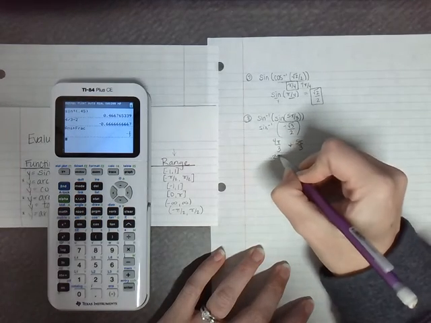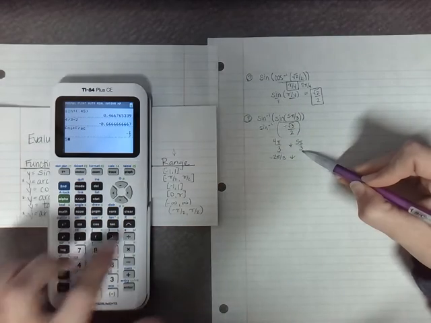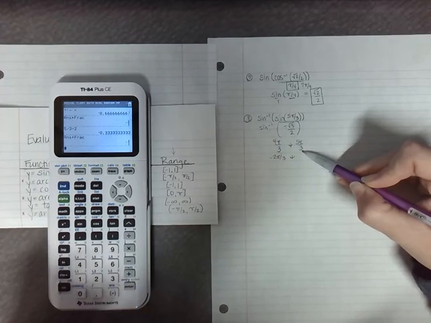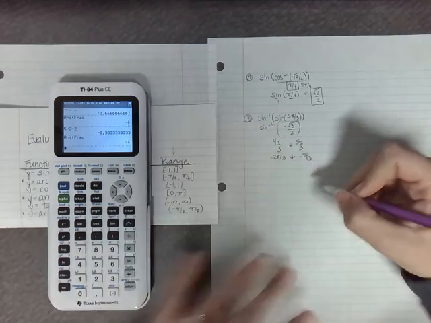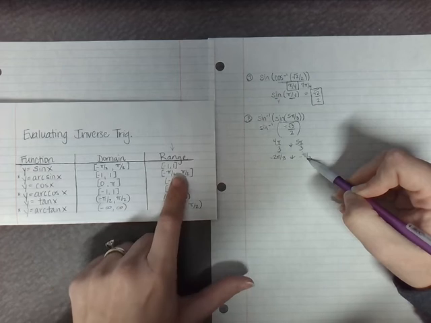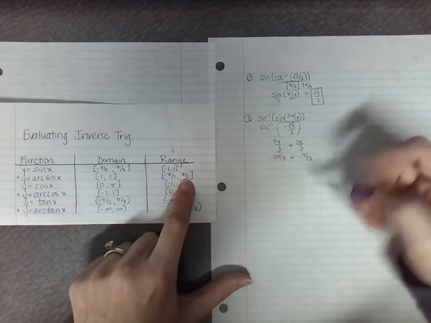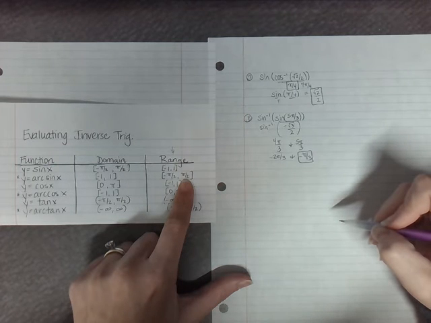So negative 2 pi thirds is that angle. And then if you have 5 thirds and you subtract 2 pi, you get negative 1 third. So negative pi thirds. All right, now that we have those angles smaller, which one of those fits arc sine's range? Which one falls between negative pi halves to pi halves? And it would be negative pi thirds. So that's your answer.